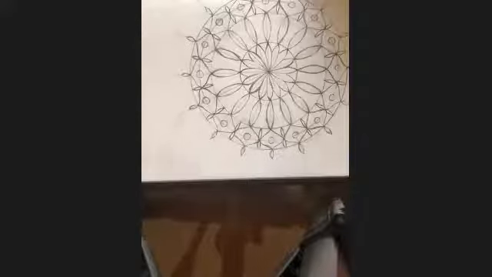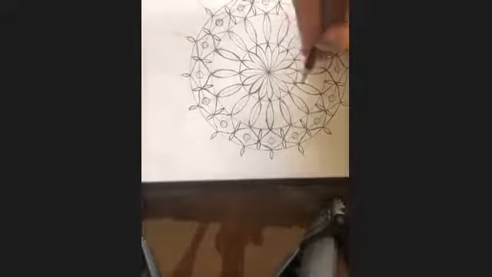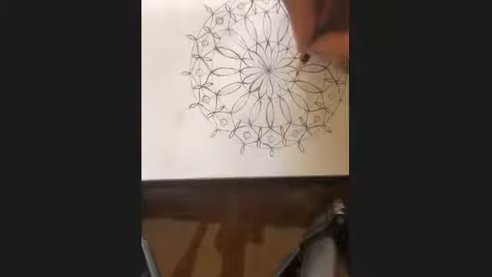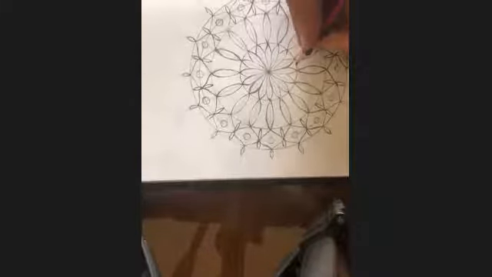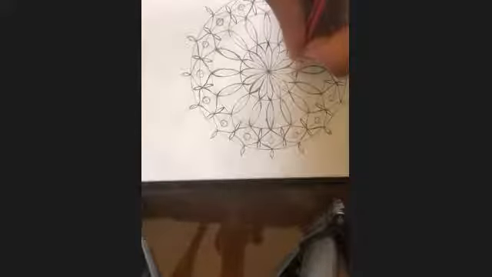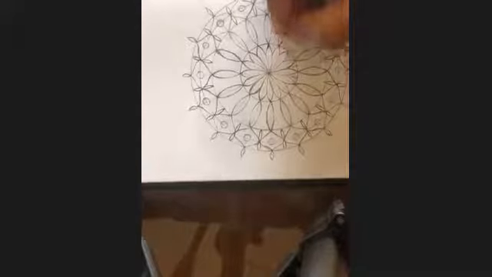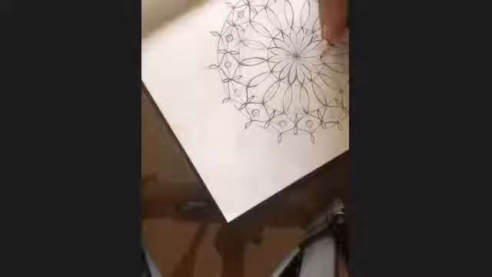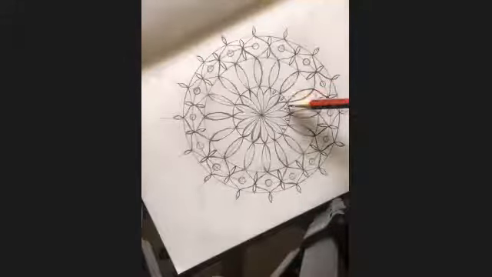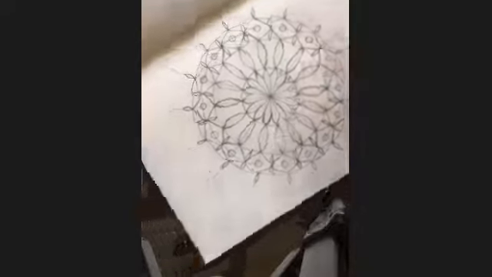Once we've done this, we are forming another smaller petal inside the first flower we did in the middle.